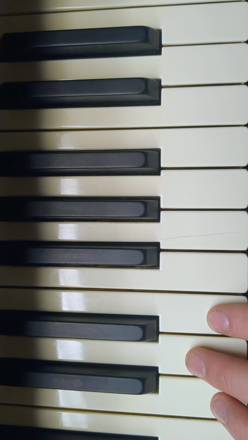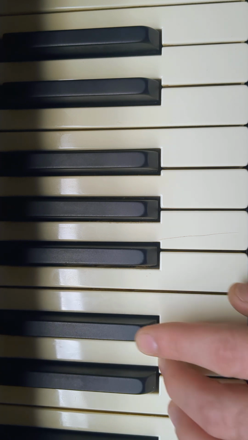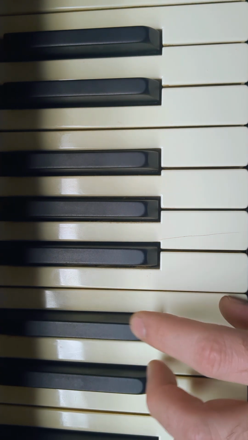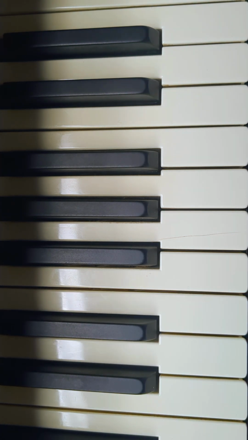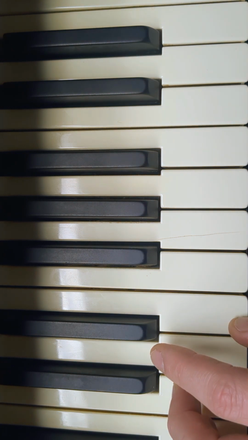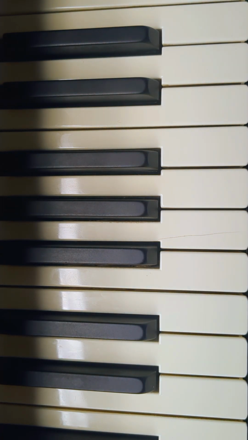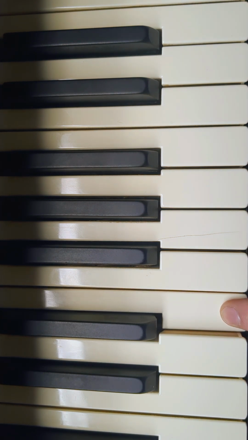So we'd say that E is a whole step above D. Go up a half step, and another half step gives us a whole step. You can do the same thing in the opposite direction. Let's say I'm starting on E and I want to go down a whole step. Well, go down a half step, and then go down another half step. That gives us our whole step. So a whole step below the note E is D.